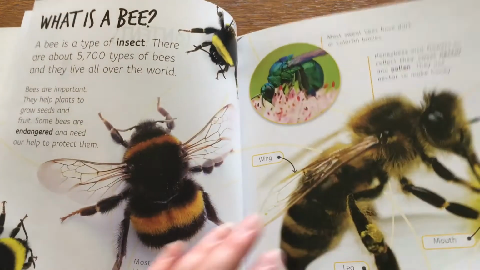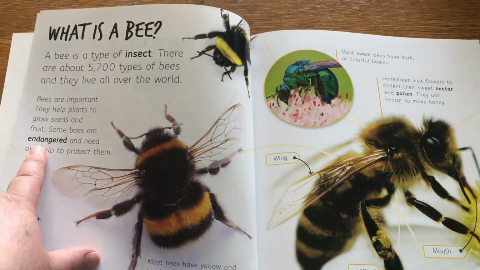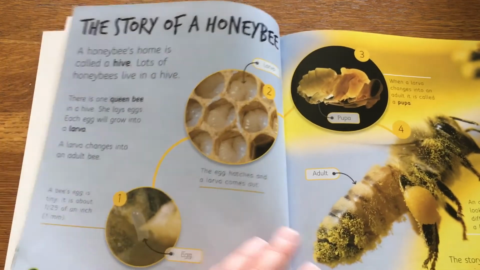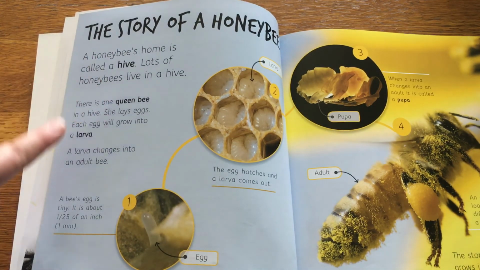We talked about bold words. Bold words are the important words the author wants you to know, and those words are included in the glossary. Bold words on the page will be in bold print, dark black print like insect and endangered. Here's a page that we didn't talk about the bold words. See if you can see the bold words. I see the word hive, queen bee, larva.